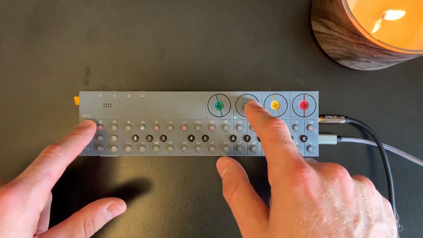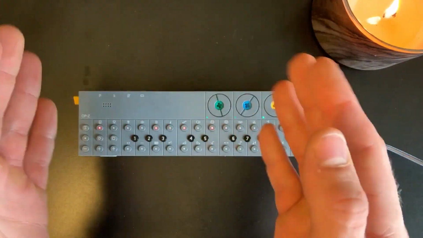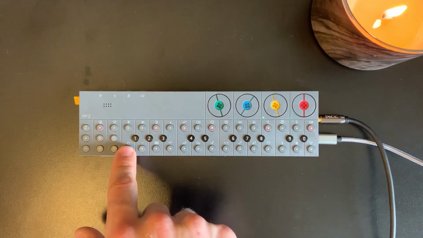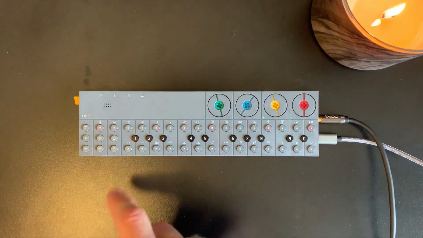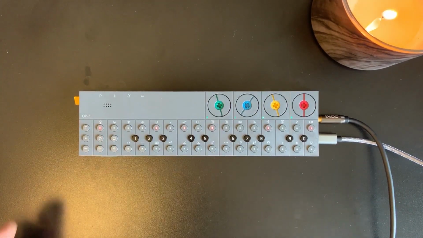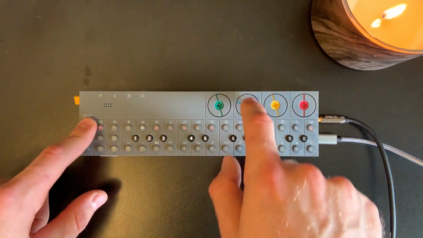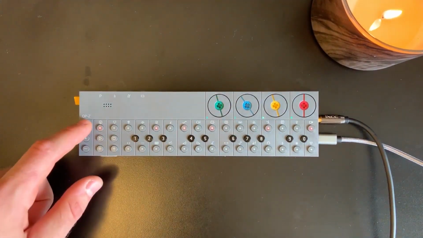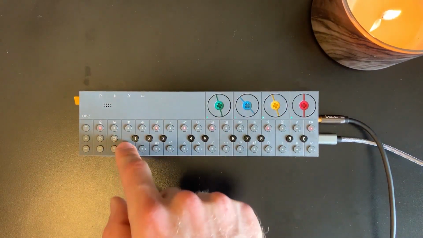Whereas with gate, which is the purple one, it's like a gate, right? You open the gate and close the gate. So you let the sound out or you don't let the sound out. It's a gate of sound. Only plays as long as I hold it. And it doesn't loop. Whereas on retrig, and now loop, it replays the sample as long as you're holding it.